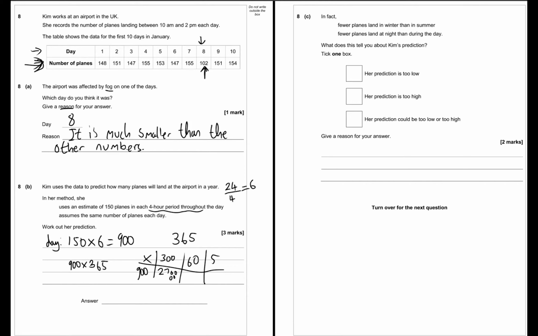And then what's 900 times 60? That's 9 times 6, which is 54, and then you've got to add the zeros. So you're going to get 54,000, and then 9 times 5 is 45, and you've got to add the zeros back on. Alright, now we just need to add these together. So 270,000 I should say, plus 54,000 plus 4,500. Apologies, this isn't very neat.